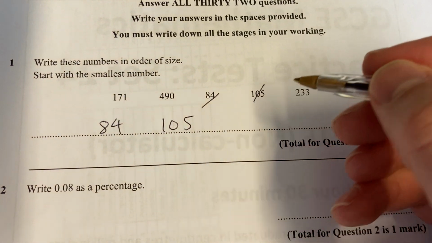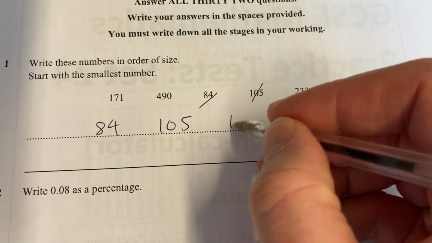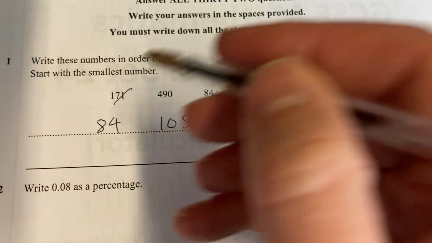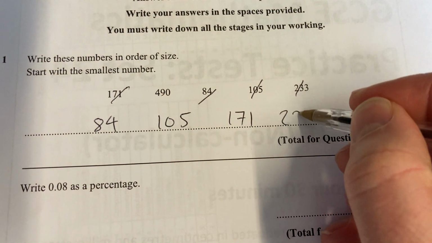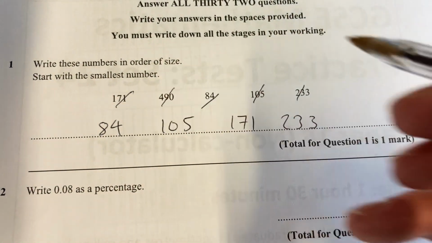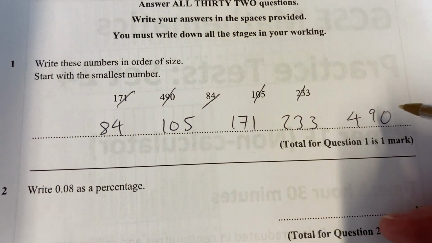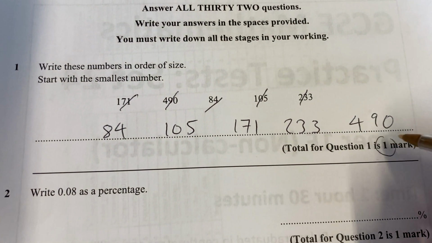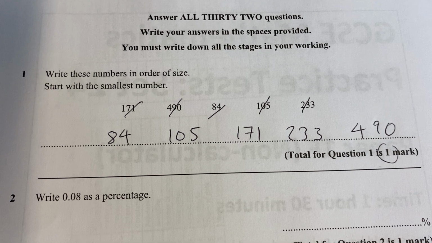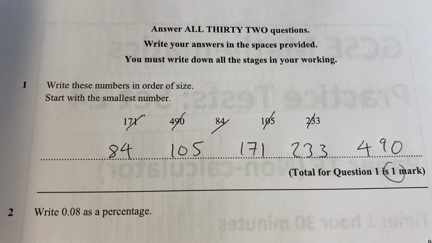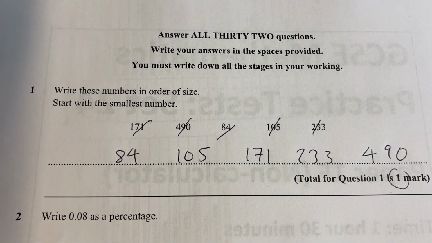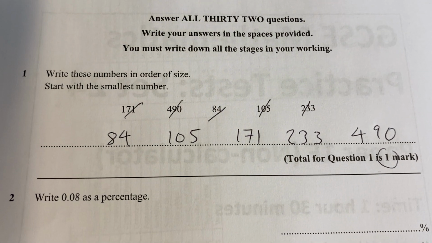Cross it off as I go along. Then it'll be the next one in the hundreds, 171. Then 233. And then 490, and that should get us that 1 mark. Aim for a mark a minute. I'm going to go through the first 13 questions in this paper, in this video, and then in the next video, I'll finish the paper.